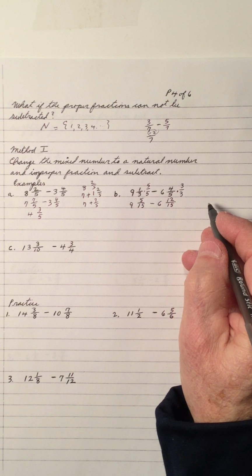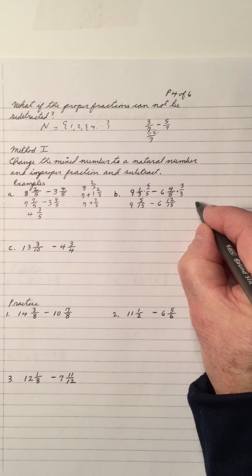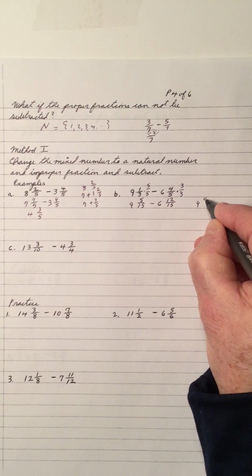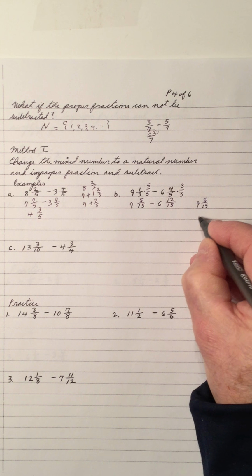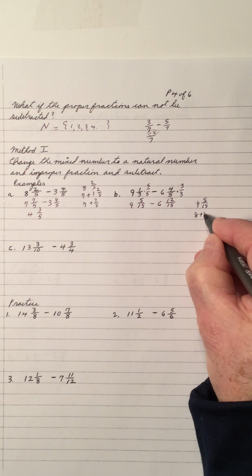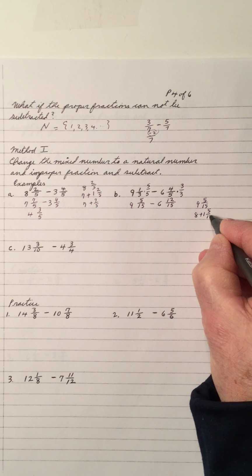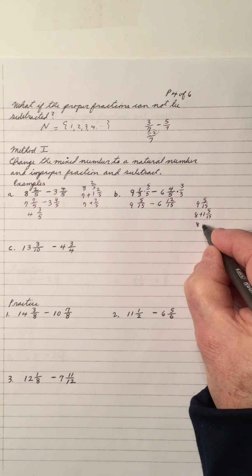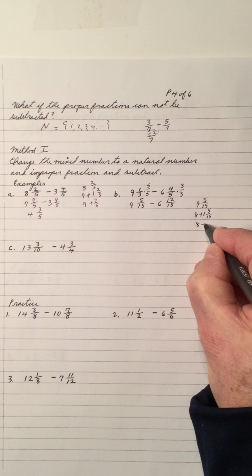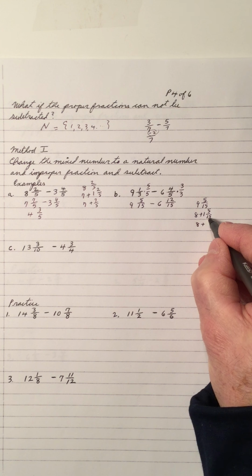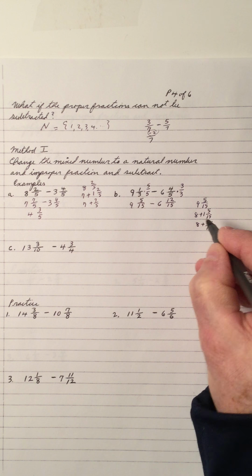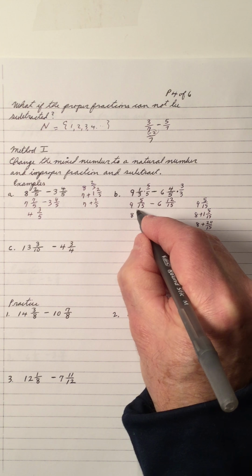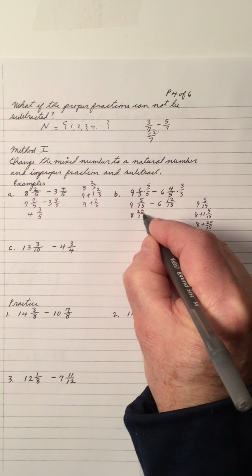Notice we can't subtract. So if you think about it, 9 and 5 over 15 becomes 8 plus 1 and 5 over 15. That's 8 plus 1 times 15 plus 5 is 20 over 15. Now I have an 8 and 20 over 15.